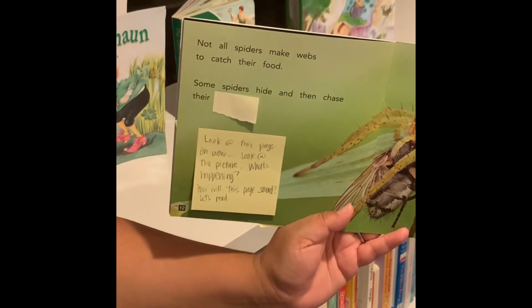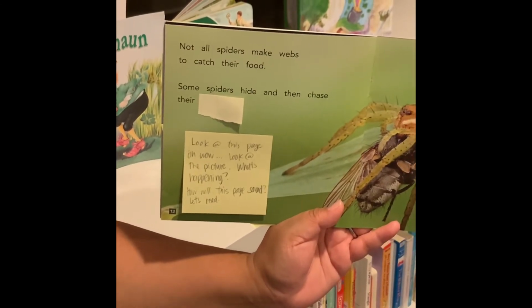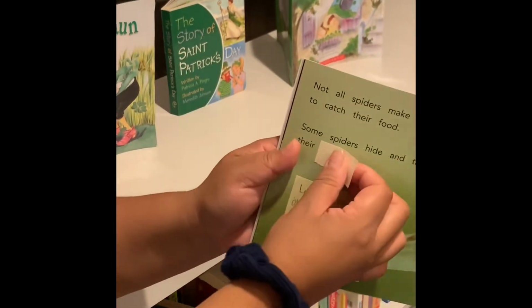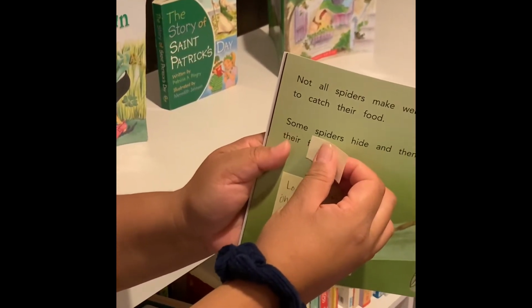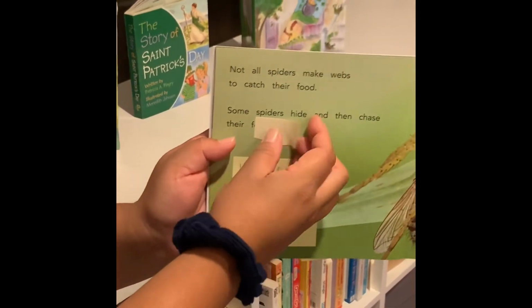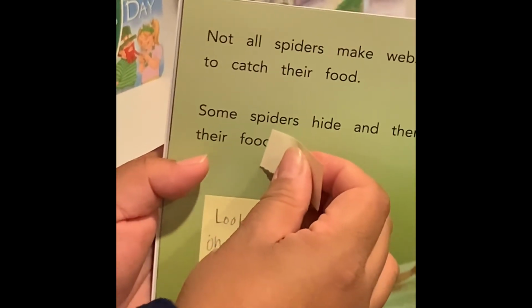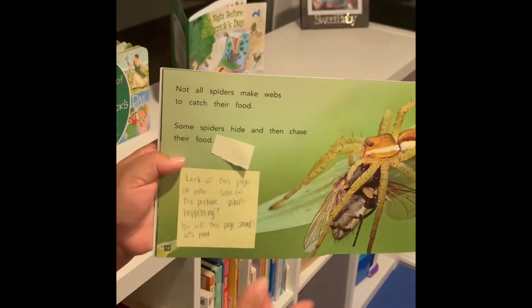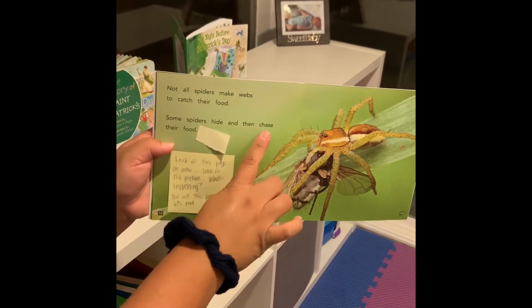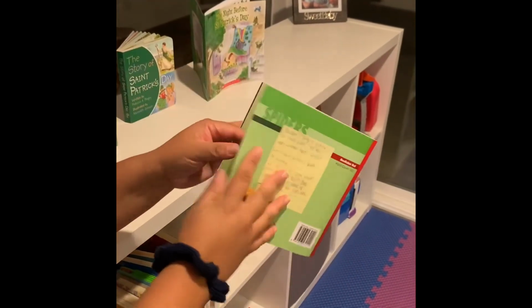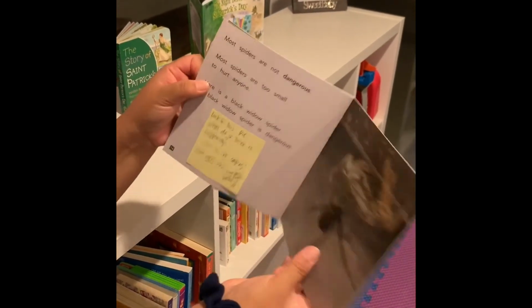Some spiders hide and they chase their food. Sounds like a good idea. Let's check what it is. Sometimes you guys just say random words, you just guess. But let's see if it looks right. Catch their food. What does it say? Food. Sit down. Sit on your pockets. Some spiders hide and then chase their food. Oh, you were right earlier. Okay, I think this is the last page.